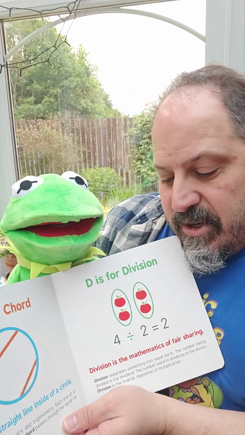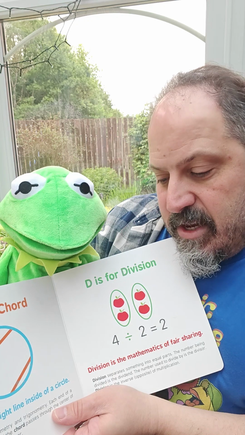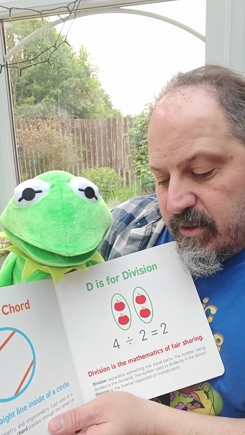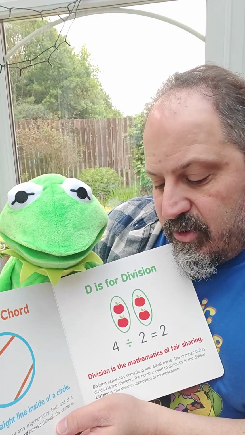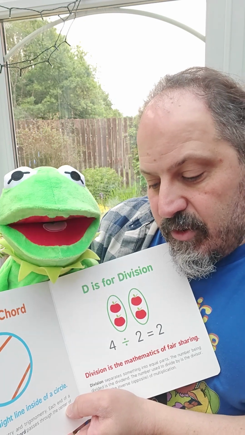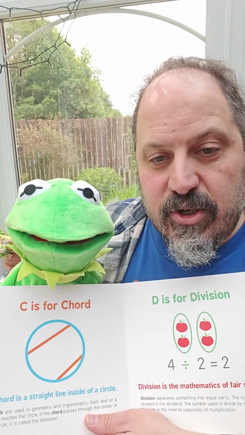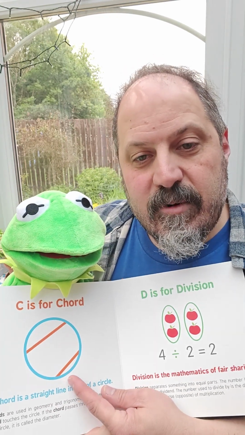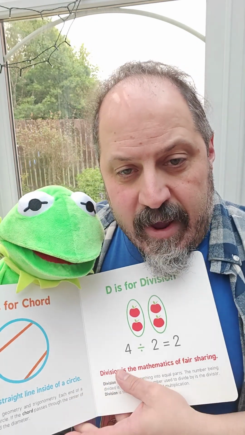Chords are used in geometry and trigonometry. Each end of a chord touches a circle. If the chord passes through the center of the circle, it is called the diameter. And if we cut it in half from the center, that's also called the radius. But those are chords, anything which touches at both ends into the circle itself. C is for chord. All right.